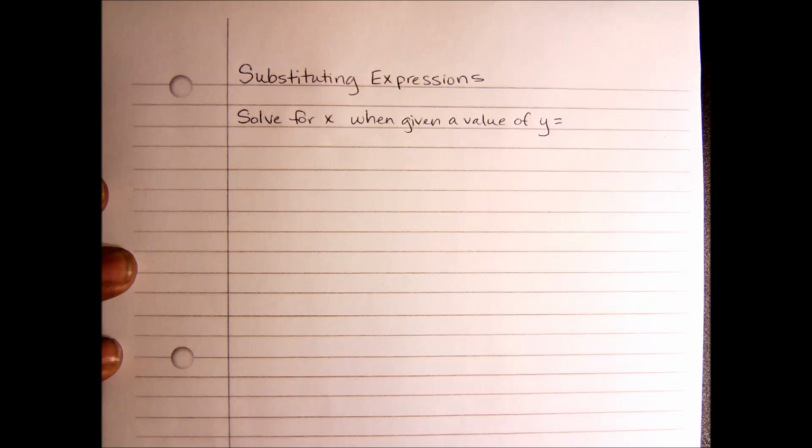In preparation for tomorrow's class on solving systems of equations through substitution, we're going to practice substituting expressions. This is tonight's homework. Let's take a look. If we're going to substitute expressions, we're going to solve for x when given a value for y. Let's go ahead and select that value.